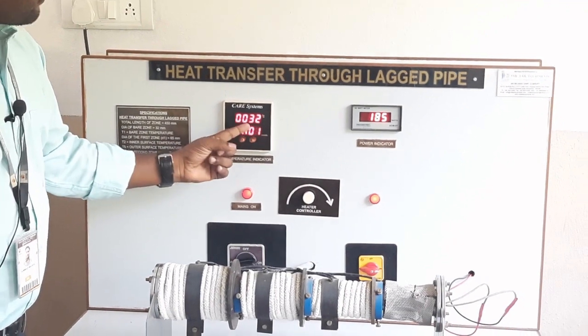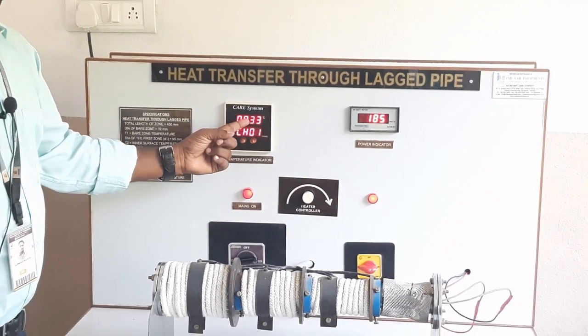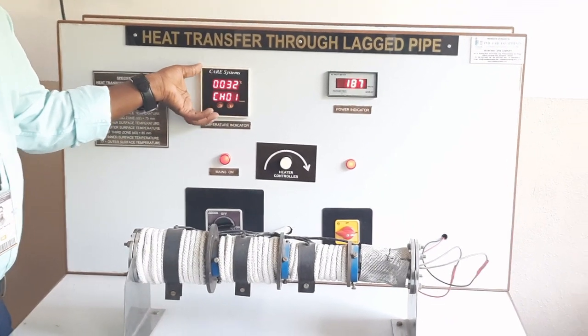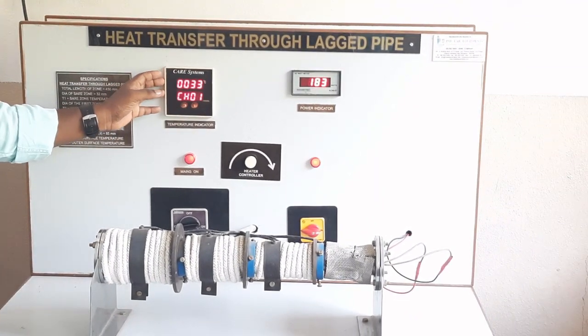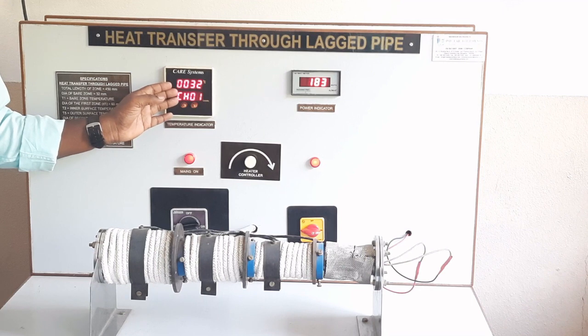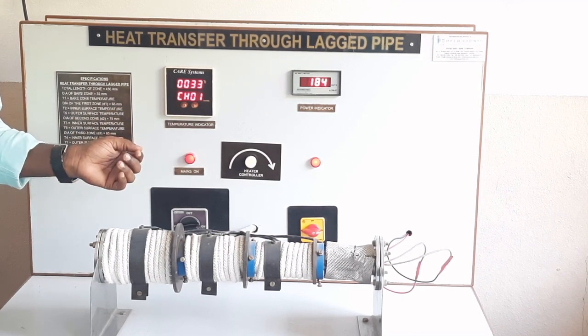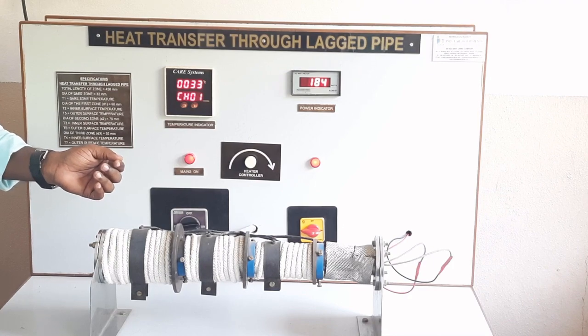Observe that the temperature is varying with time. That means the equipment is in an unsteady state. So please wait some time to reach the steady state condition. After reaching the steady state condition, tabulate the values here and go for the experimental calculations.